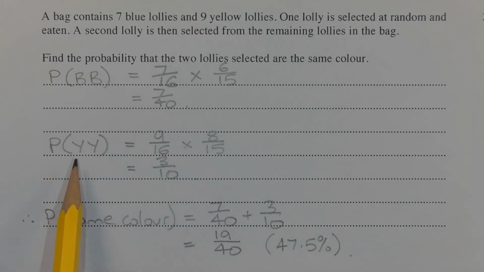Let's consider the case where we draw a yellow lolly followed by another yellow lolly. That'll be 9 over 16 times 8 over 15, based on the same logic as choosing a blue lolly followed by another blue lolly, except we have 9 yellow lollies to begin with. We eat one, we now have 8 yellow lollies, and instead of being out of 16, it is now out of 15 in the second draw. Multiplying these two probabilities together, 9 over 16 times 8 over 15, gives us the probability of choosing 2 yellow lollies, and that's 3 over 10.